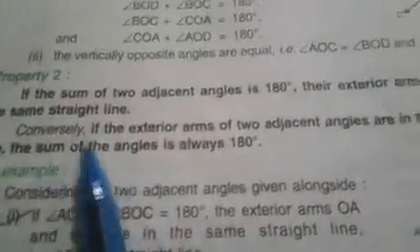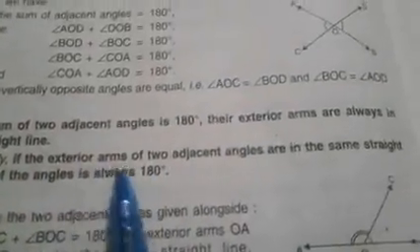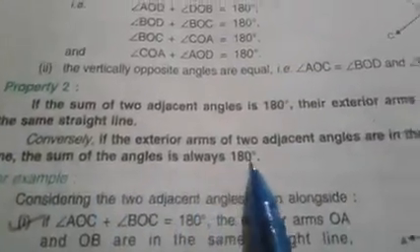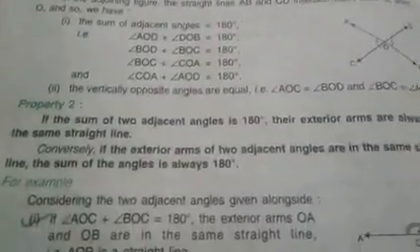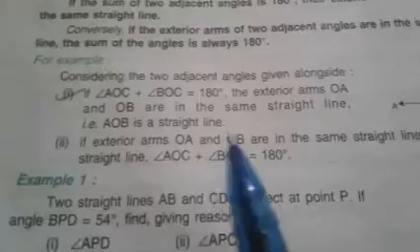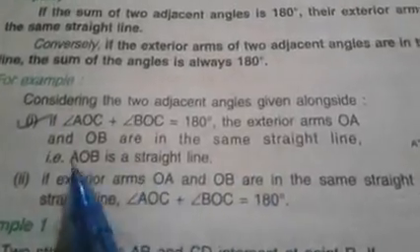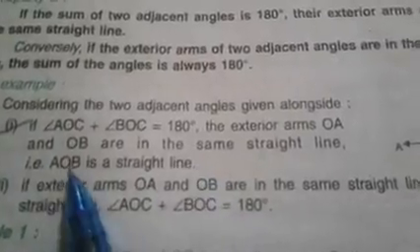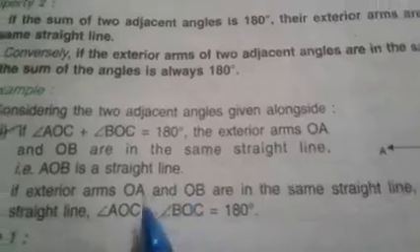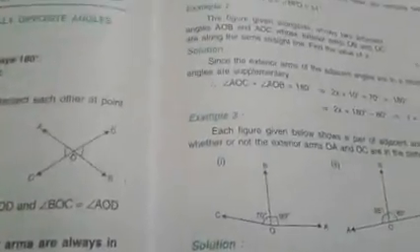Then conversely, if the exterior arms of two adjacent angles are in a straight line, the sum of the angles is always 180 degrees. That is what we have studied in property 1. Then we have examples of how to solve. So AOB is a straight line. I had told you, whenever a straight line comes, this angle plus this angle is equal to 180 degrees. So here also you have to do the same thing. I hope you have understood.